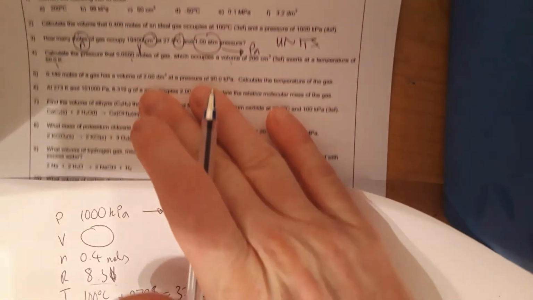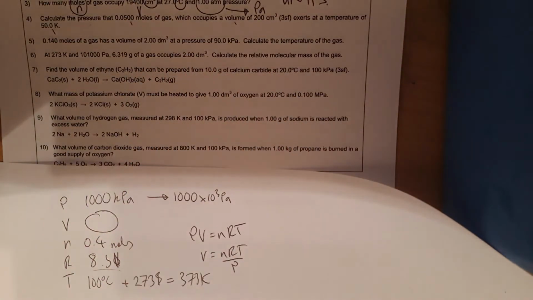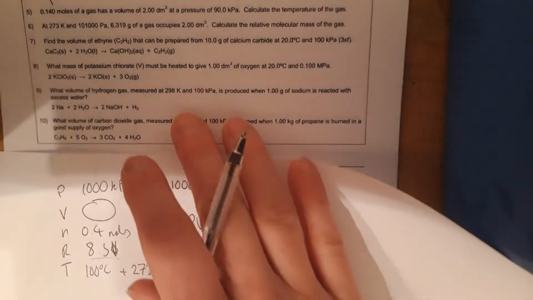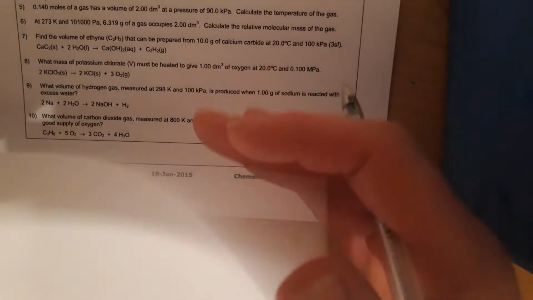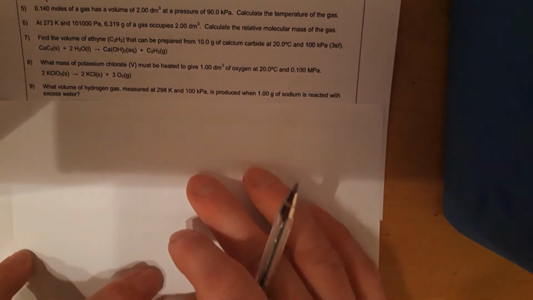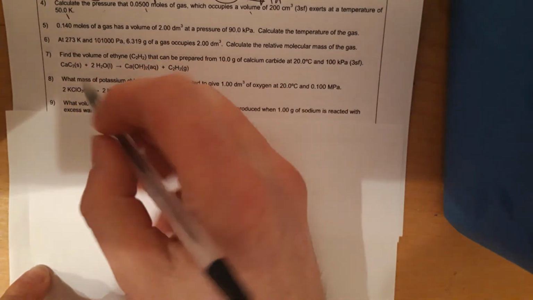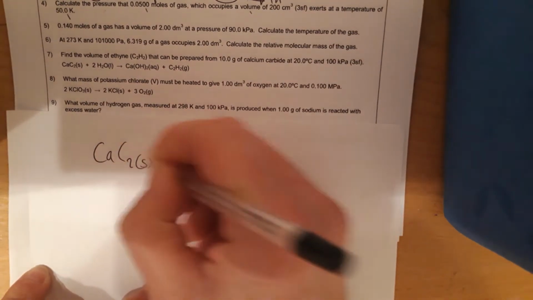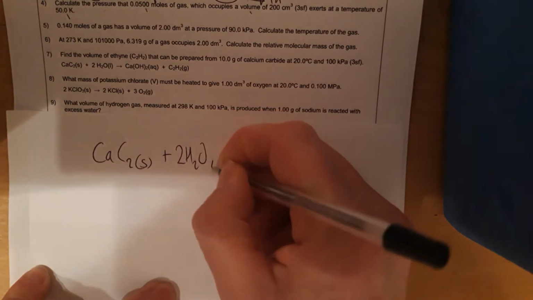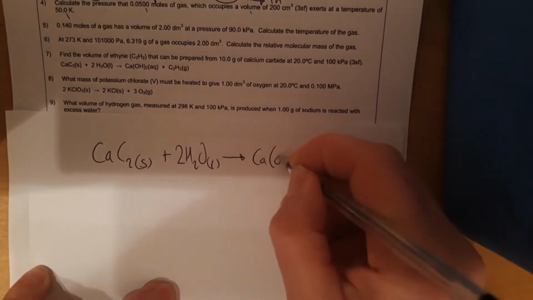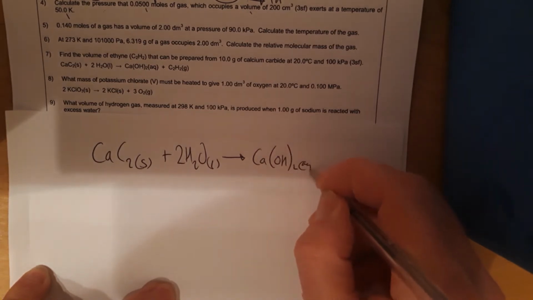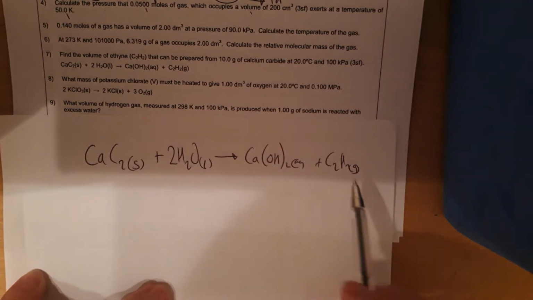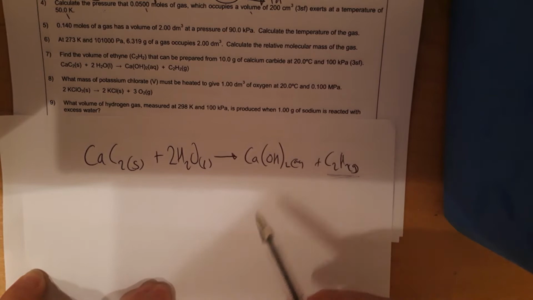I've been asked by someone in the class to go through the more difficult questions towards the end of the paper. In other words, when they start to integrate the skills from other parts of the course or other calculations that we've done. So question 7 here, for example, you've got an equation. So I'm going to write the equation out. CaC2 solid plus 2H2O liquid makes calcium hydroxide, Ca(OH)2 aqueous, plus C2H2 gas. The state symbols are important because we're making a gas. This is the gas bit of the equation.